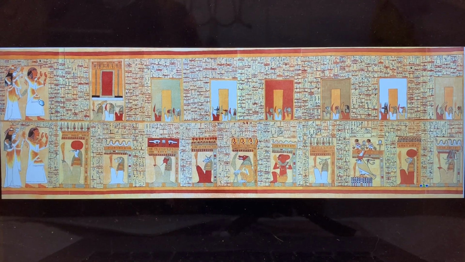All right, so what do we have here? The plate is split in two registers, with chapter 147 on top, all the way to the top there, 147, and chapter 146 here on the very bottom. Now, each register begins at the left with the figures of Ani and Tutu. So Ani and his wife Tutu, they're always together in adoration and preparing to enter the gates here. So this is what we have, our gates.